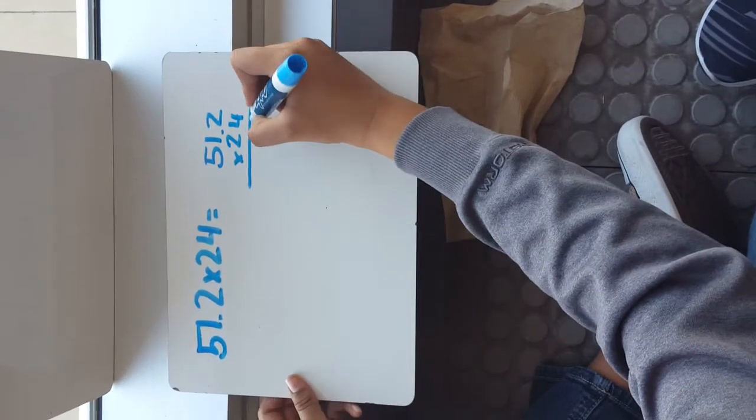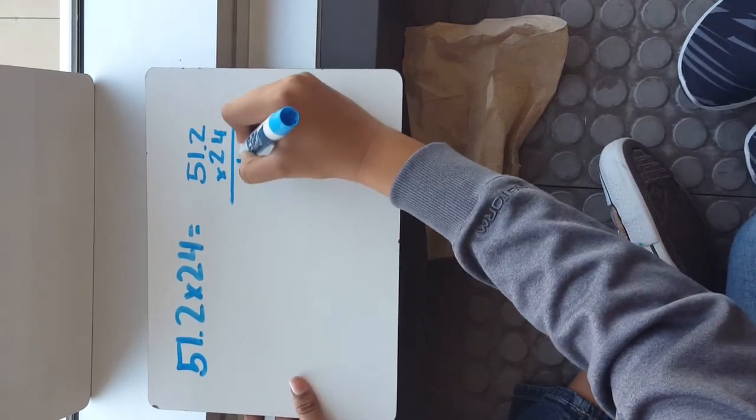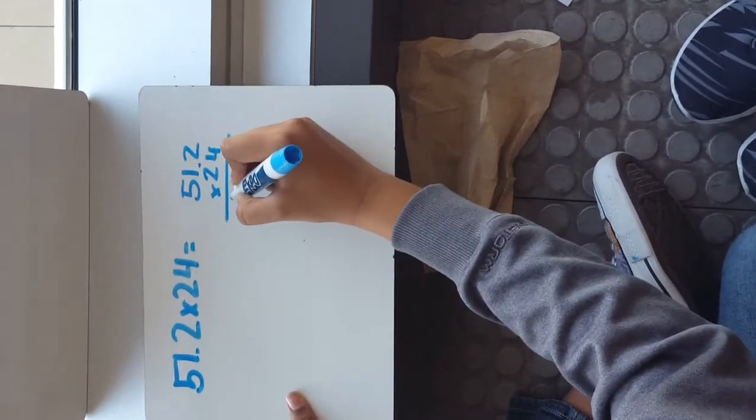2 times 4 is 8. 4 times 1 is 4. 5 times 4 is 20.